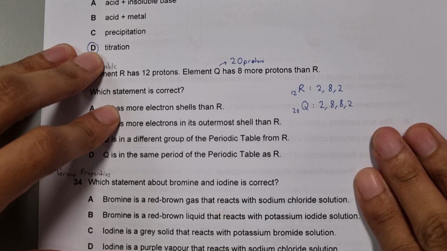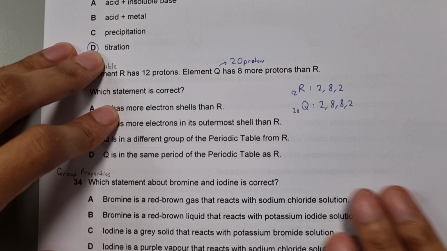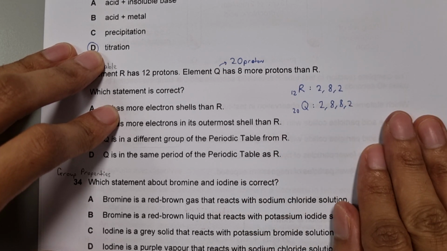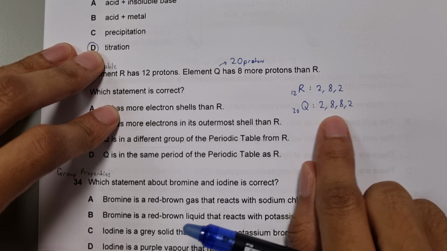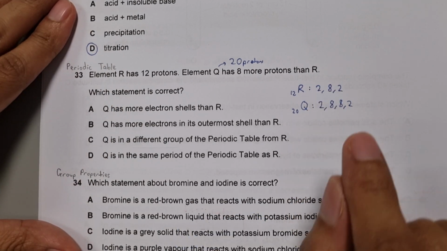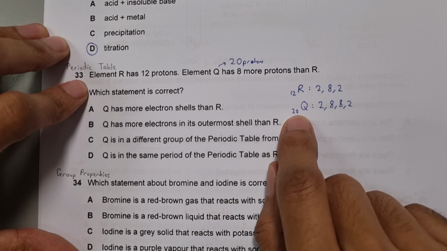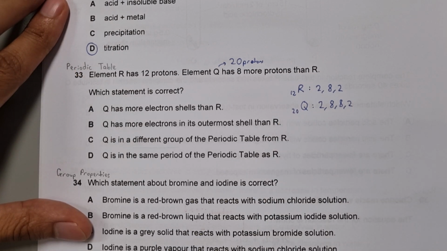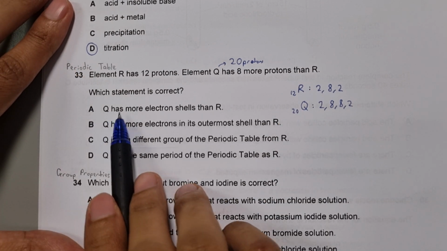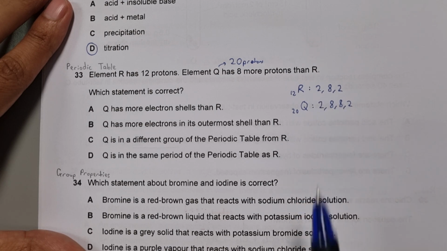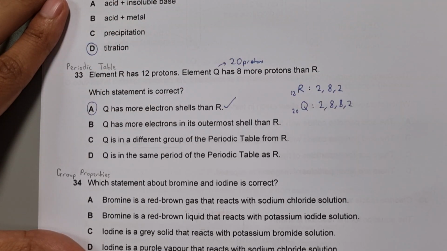By the way, the 2,8,8 rule only applies up to the first 20 elements. From 21 onwards, like 21 to 35 or whatnot, you cannot use the 2,8,8 rule. The 2,8,8 rule only applies up to the 20th element. In this case, it's actually calcium. So Q has more electron shells than R. First answer already. Let's check the rest.